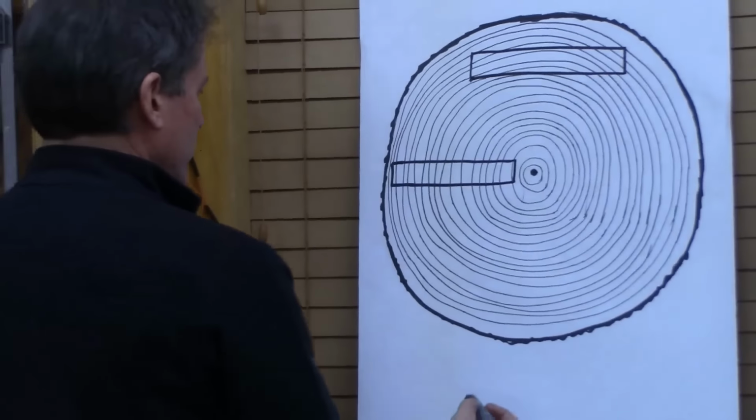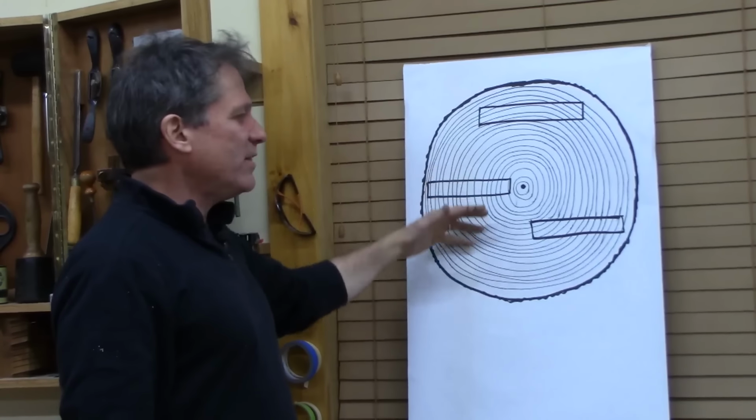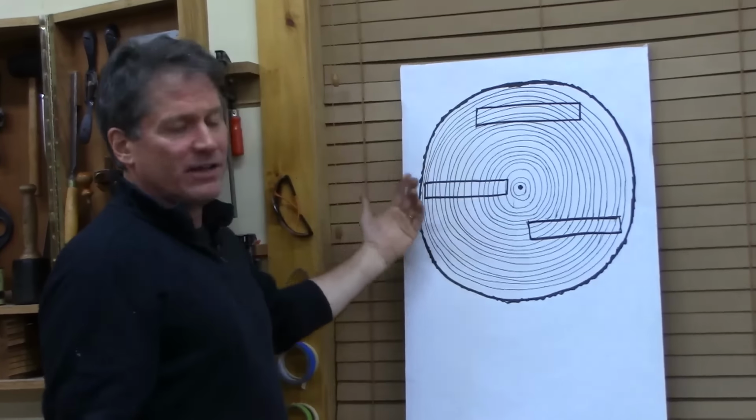So every board you get, you look at the end grain and you're going to read the growth rings in some orientation like this. So when the tree is first sawn down, it's really wet. So they've got to dry the wood out. So it starts out like 35%.